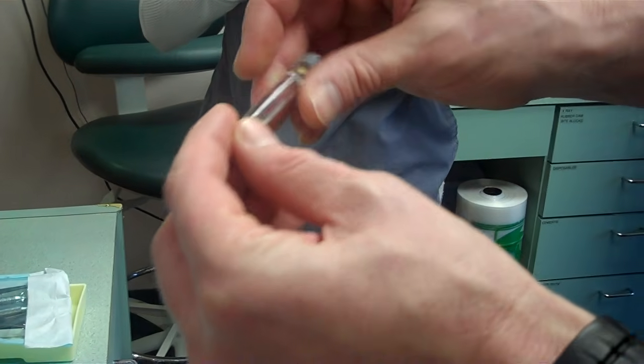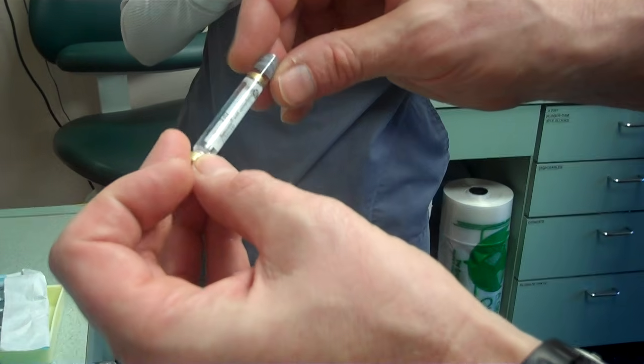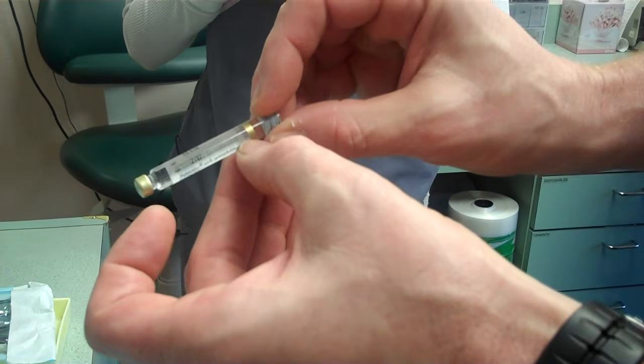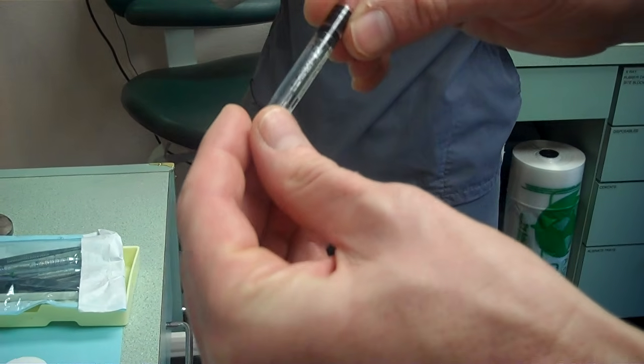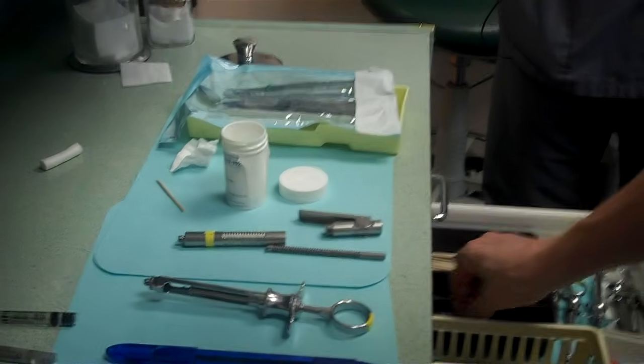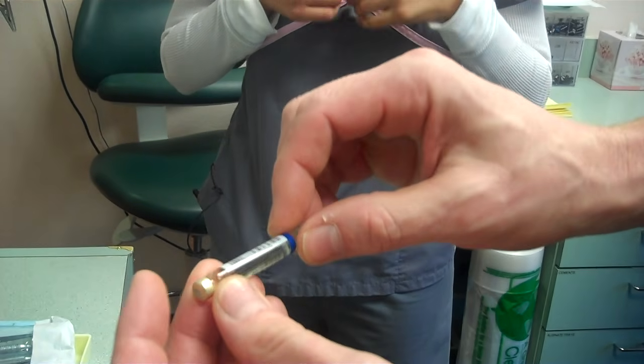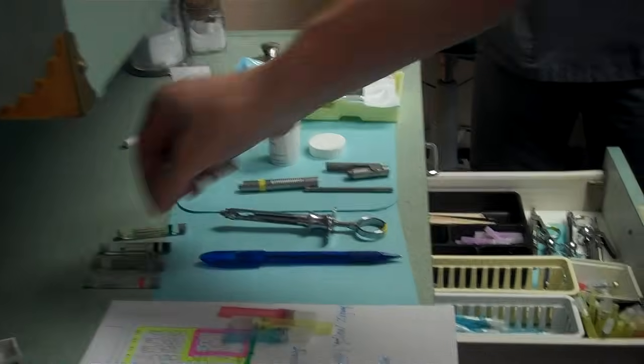This one is Septacane. It's got the gold band. The black one is Sitnus Plain. And the one that we really rarely use, we'll talk about in just a minute, is Marcaine with the blue. Okay? So let's talk about the one that we use most often.